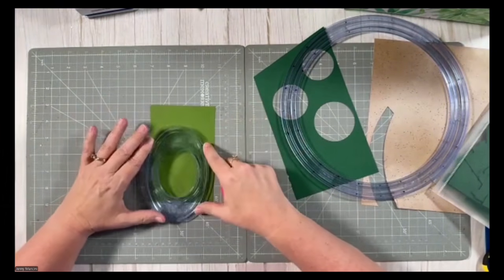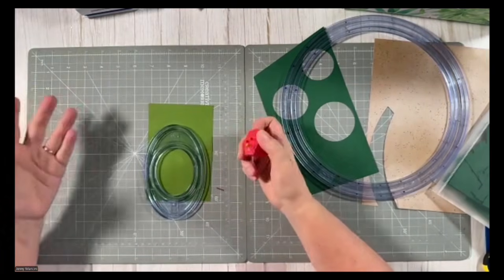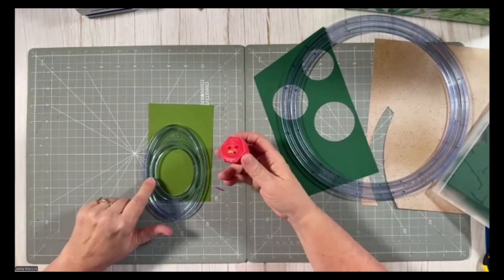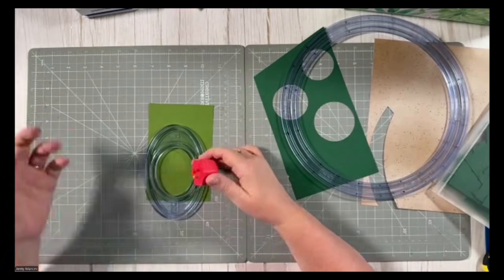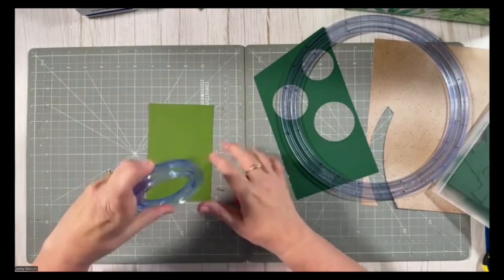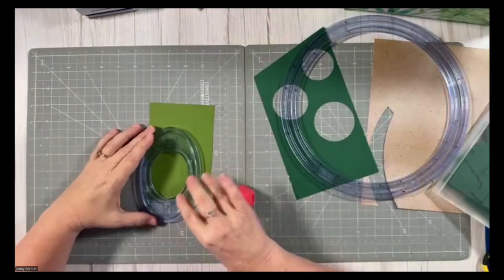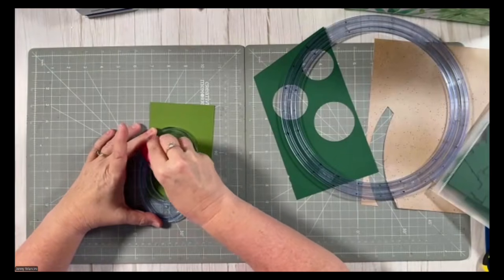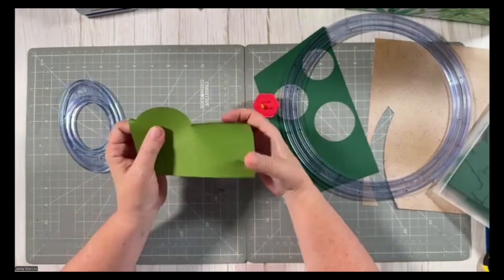So what I do is I just put my template on my scrap piece of paper and I cut on the inside of this template with my red blade about halfway around. That's it. I'm doing it the long way, not the short squatty way, right? Because we want long, pretty leaves. All right, so I just literally cut it halfway.